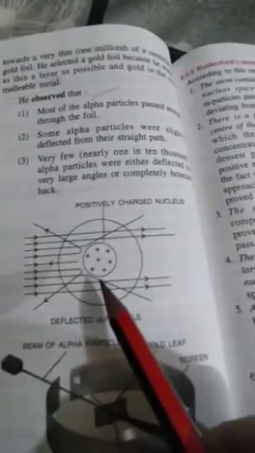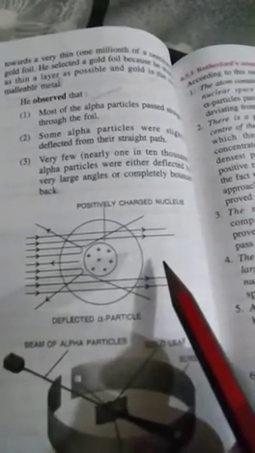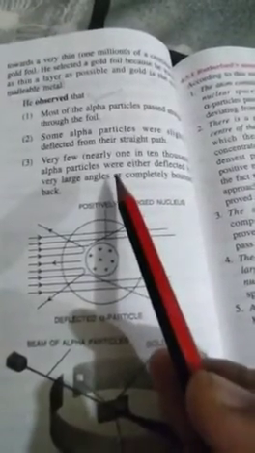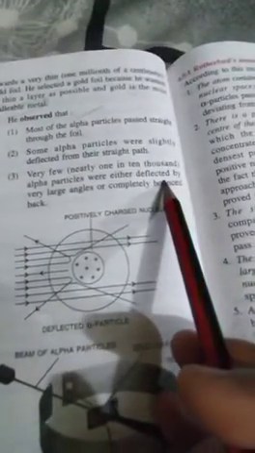Some alpha particles were slightly deflected from the straight path. As you can see, some alpha particles were deflected, meaning they didn't go straight but got deflected along the way. Very few alpha particles were either deflected by a very large angle or completely bounced back, as you can see here.